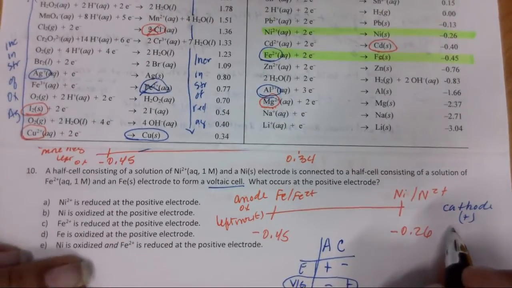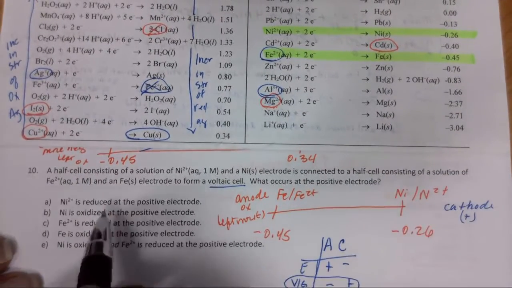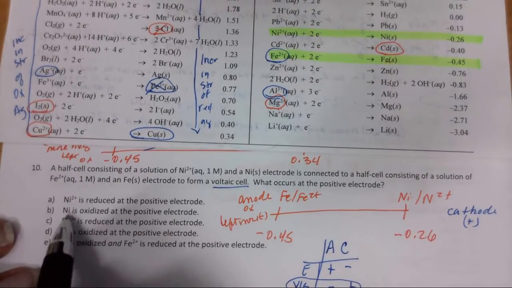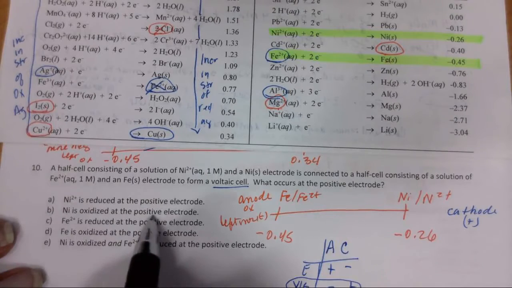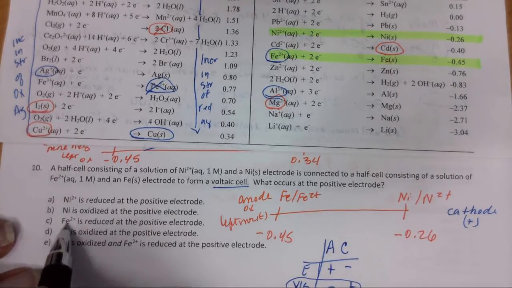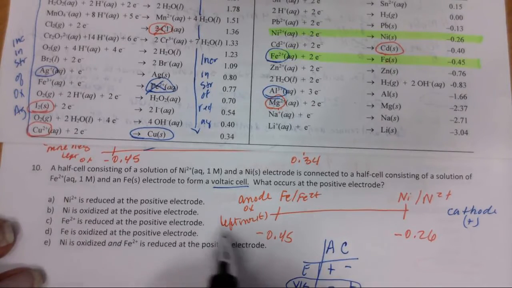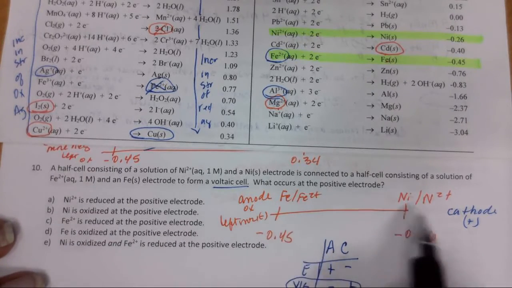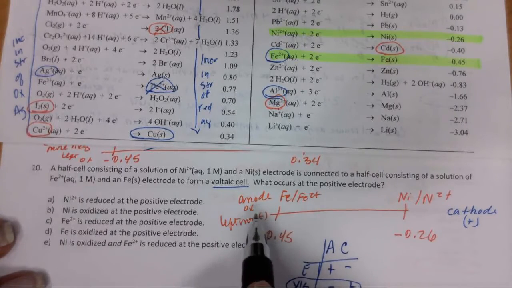So at the cathode, what is going on? Nickel 2 plus is reduced at the positive electrode. Yes, this is true. We see that. Here we say nickel solid is oxidized at the positive. Nope, oxidation does not occur here. This is reduction. Iron 2 plus is reduced at the positive end. No, it's not. Iron is on the anode, on the negative side. Iron is oxidized at the positive. Iron's not doing anything at the positive end, because it's an anode.